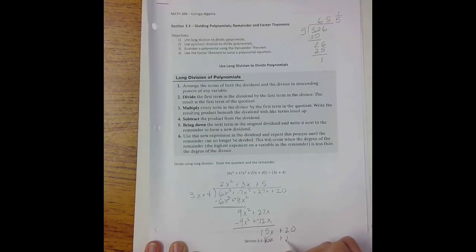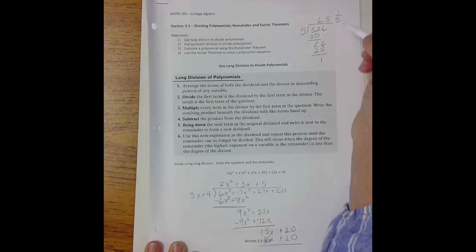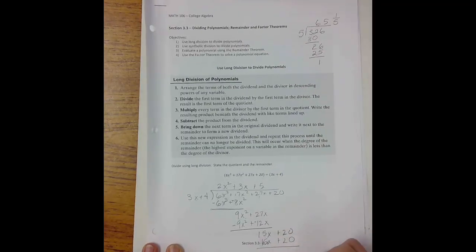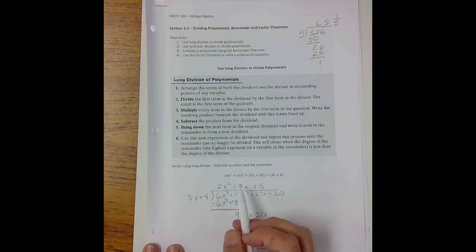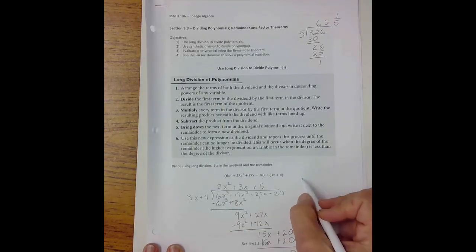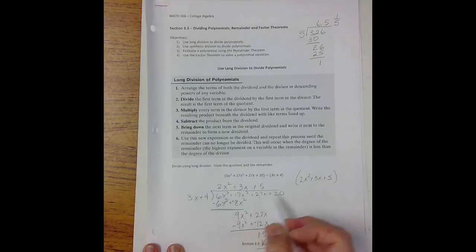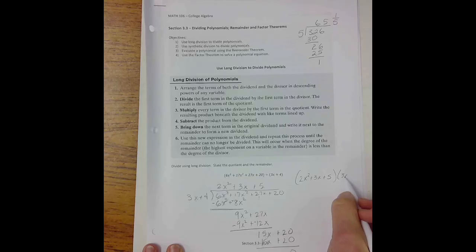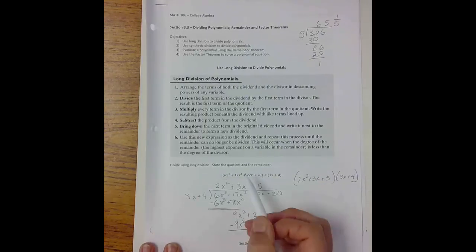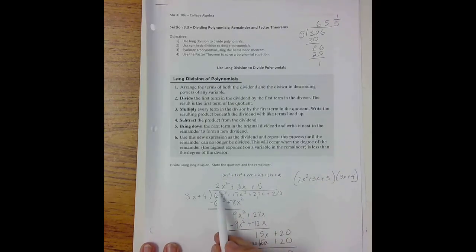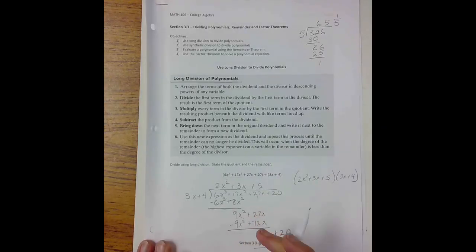And then I already have the x, so I'm going to just go plus 5, and I'm going to get 15x plus 20. It's the same thing, so that means I had no remainder, so I'm just going to go ahead and write equals 0. So what this means then is 2x squared plus 3x plus 5, remember, times then 3x plus 4 would give me then the original problem I have here. So this quotient is going to be then 2x squared plus 3x plus 5, and my remainder would be then 0 in this case.